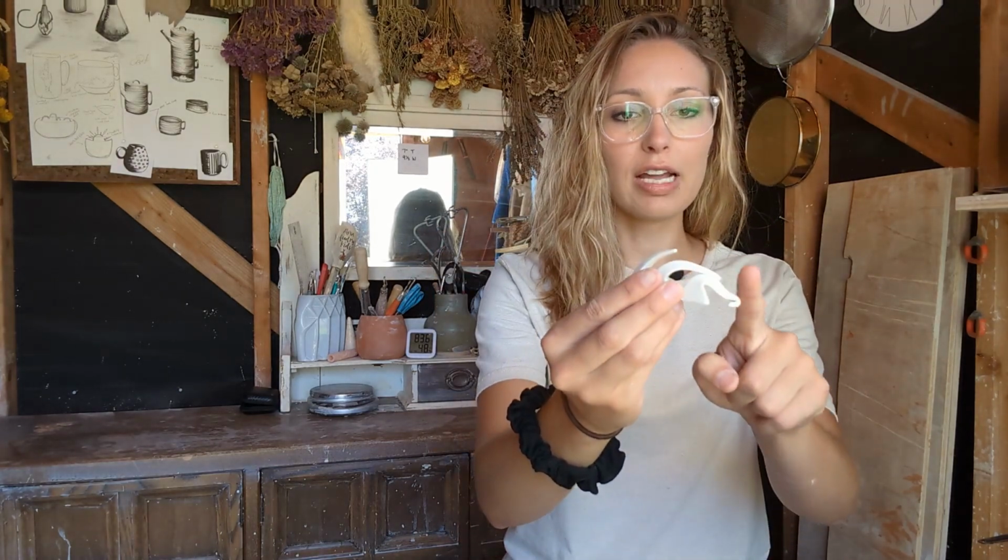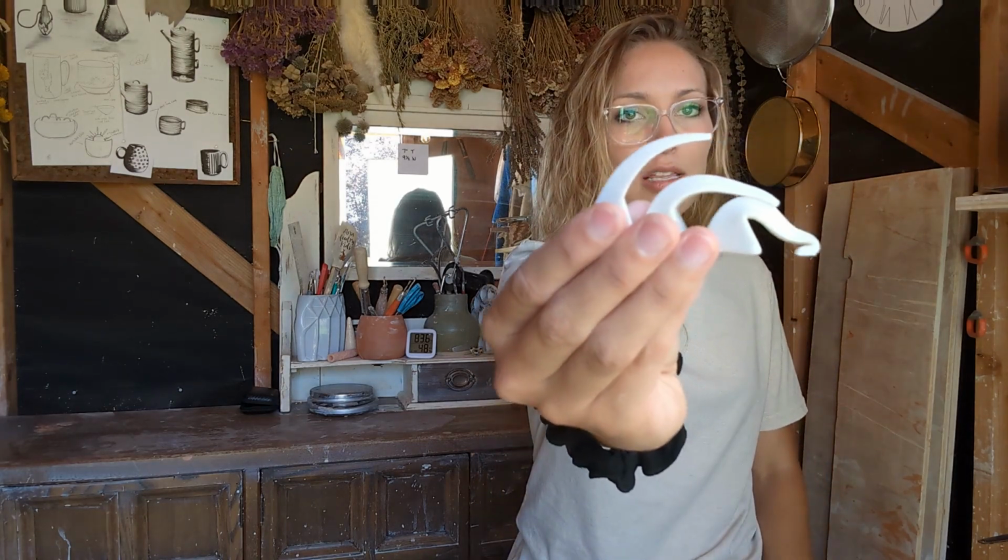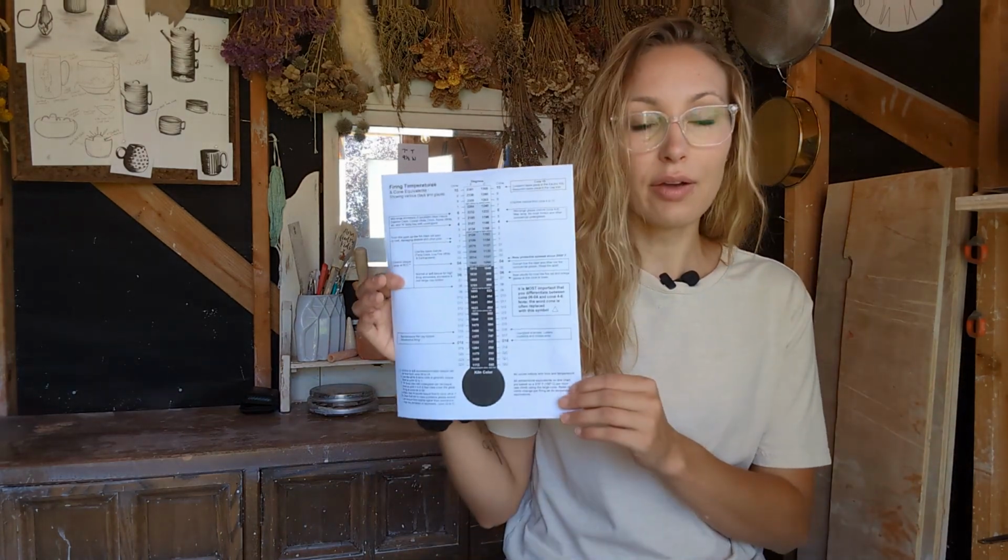So this is a cone 5, 6, and 7 that were fired together. So you can see them there. And these will melt at their given temperature. And so what are the cones? I have a handy little sheet here, and I will try to link it below. I believe it's from one of the colleges. And so I work with a stoneware that's a cone 6 stoneware.